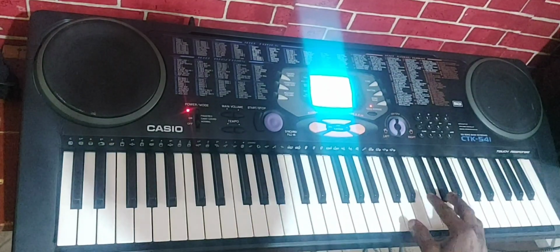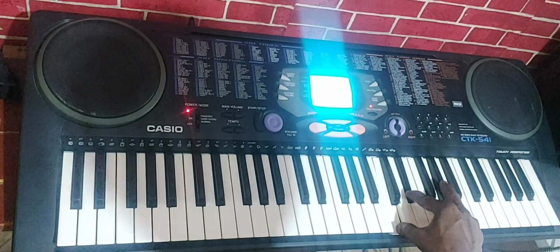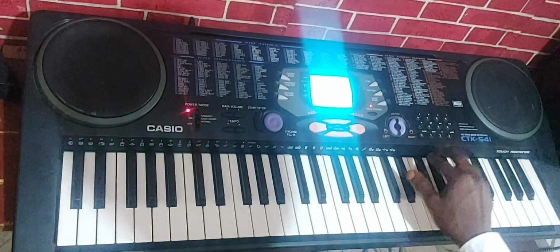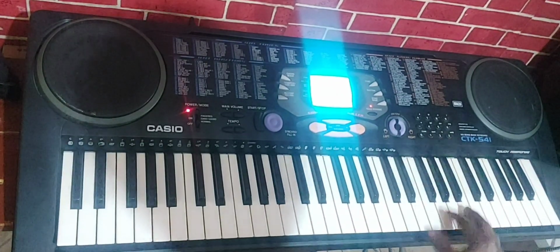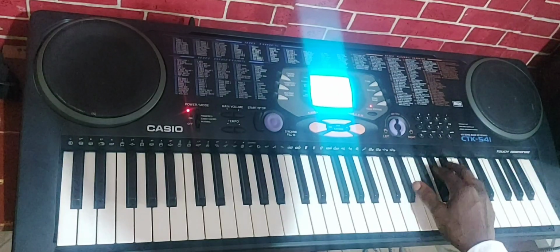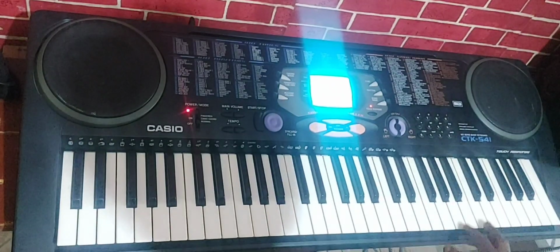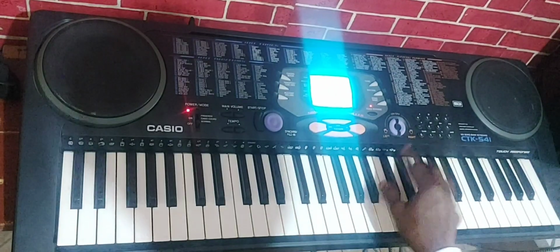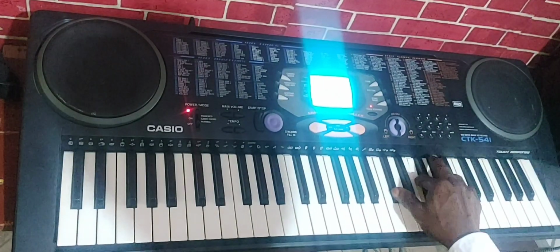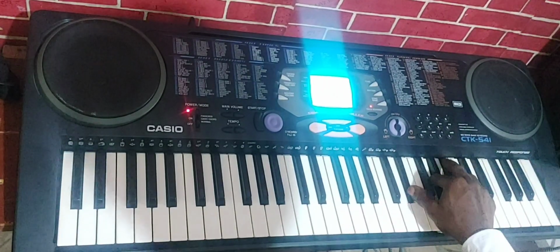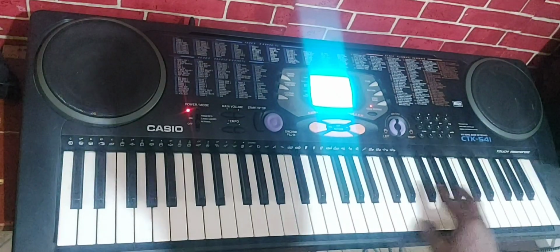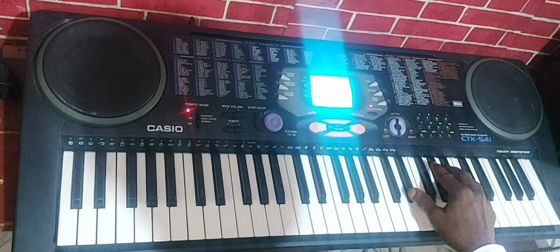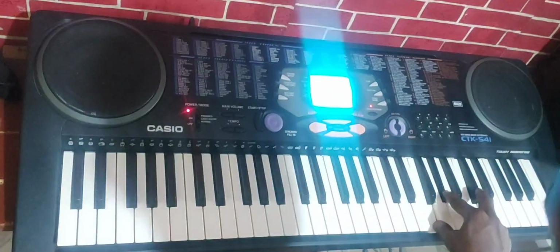Our 3 must be minor, which is C minor. Our 4 must be major, which is D flat major. Then our 5 must be major, which is E flat major. Then our 6 must be minor, which is F minor. So we have 1, 2, 3, 4, 5, then 6. We have major, minor, minor, major, major, then minor.